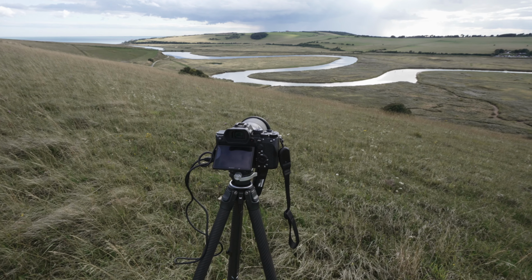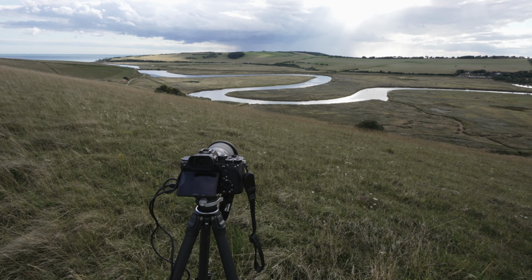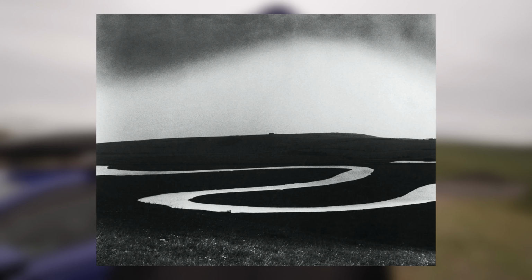A couple of days ago, I got to visit a location that I've wanted to photograph for a very long time, the Cuckmere River in the South Downs National Park. That's because it was there where one of the photographers that I admire the most made one of his best images, at least in my opinion, 60 years ago. It was there where Bill Brandt made this beautiful image back in 1963.